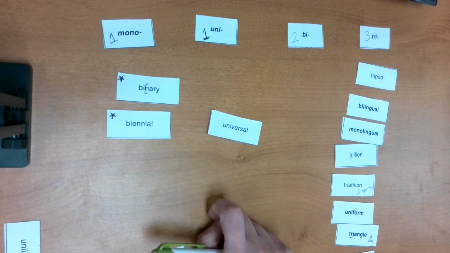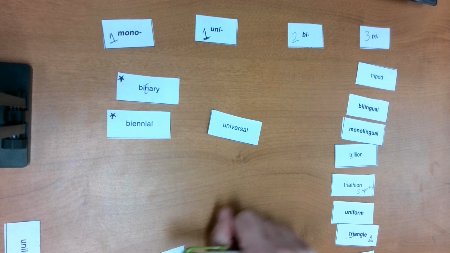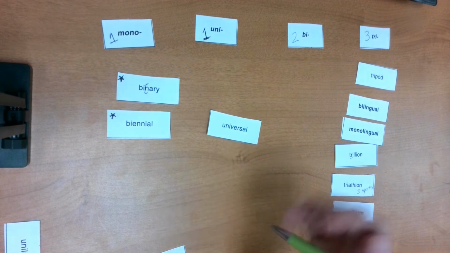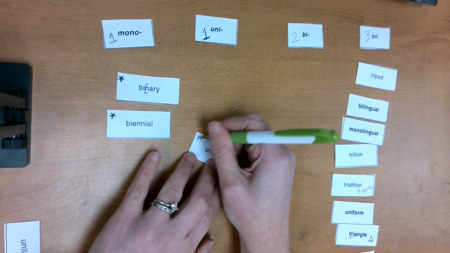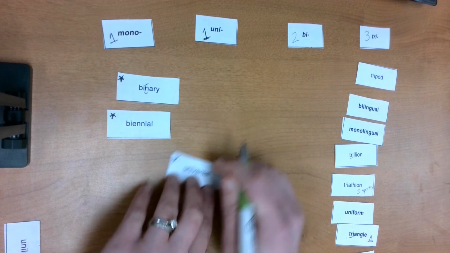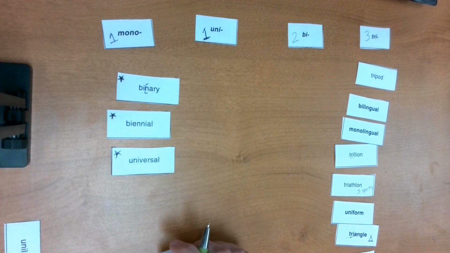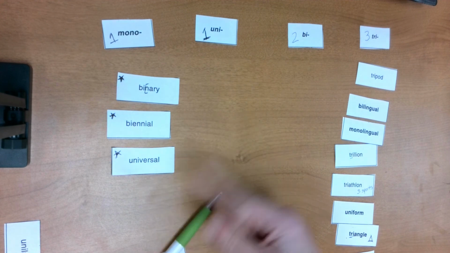Universal. I know that word part means one, verse. I still wonder a little bit about that one. So I'm going to stick that over here. Okay, so yours might look a little bit different than mine. I know these, then your star ones. Okay, so that's step one.